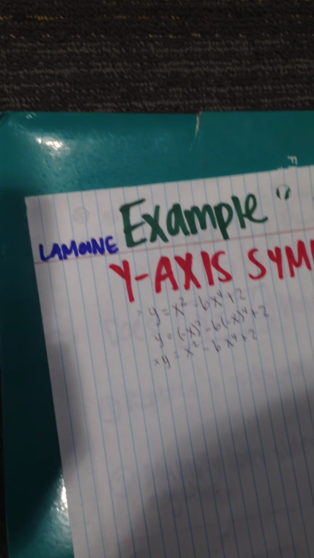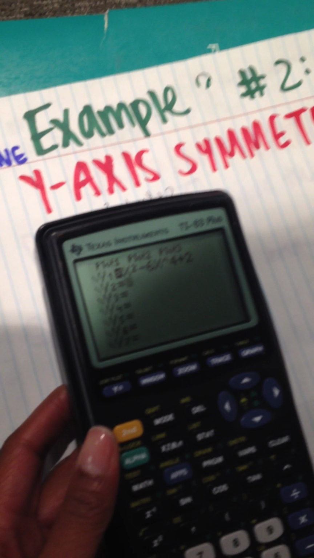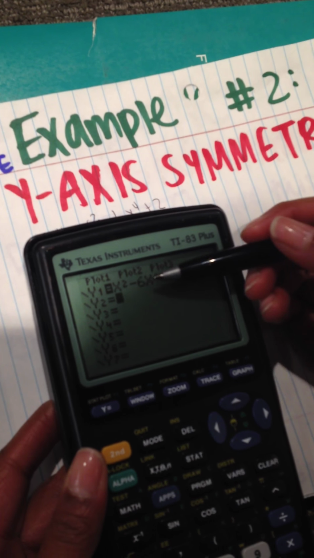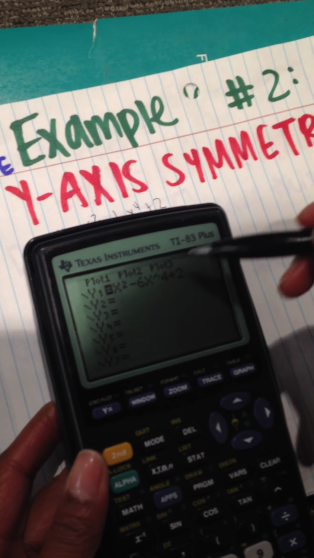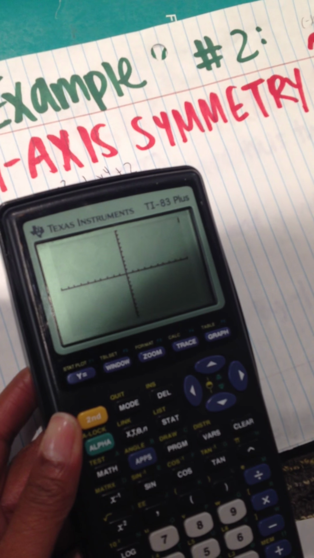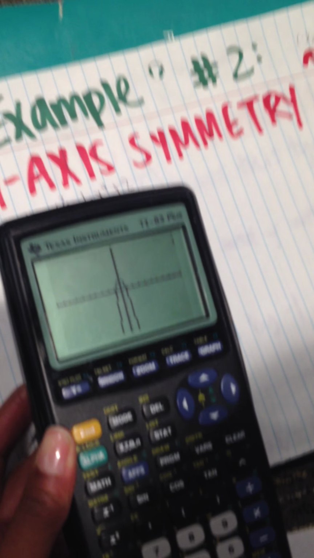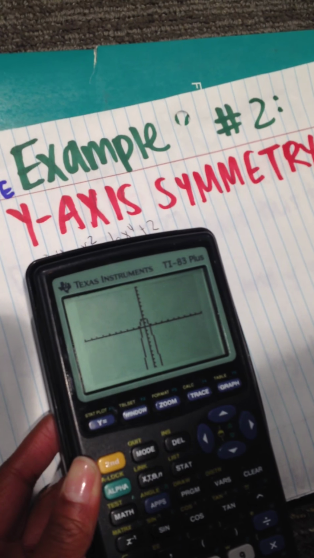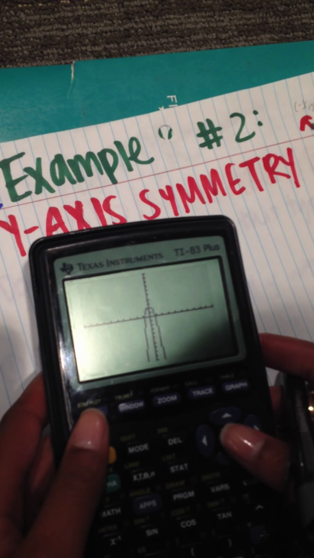And to prove to you that this is true, we are going to put it on a graphing calculator. So you see the original equation, x squared minus x to the fourth plus 2. If we graph it, you will see that it is that.